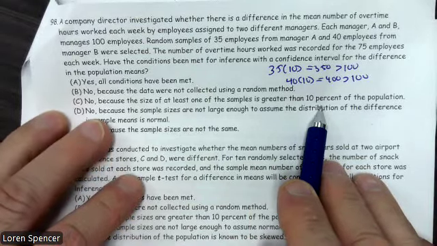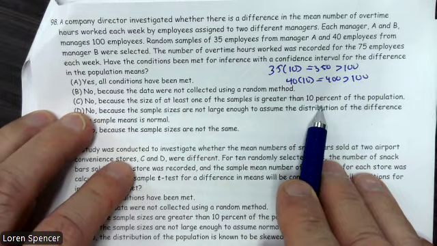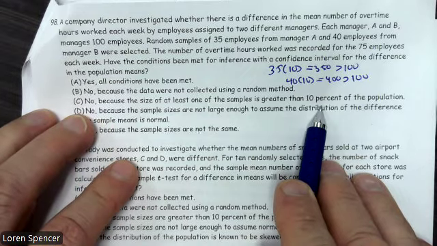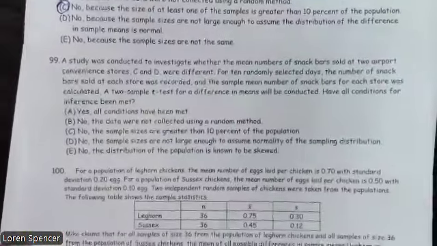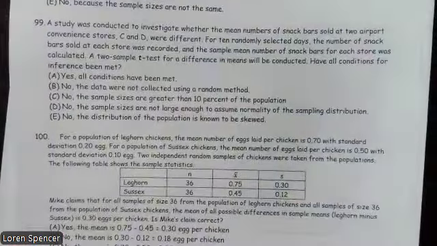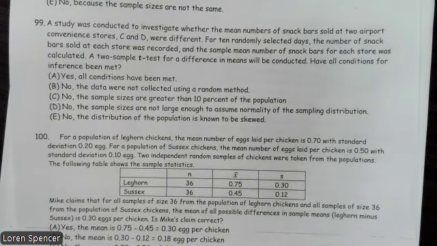Sample sizes were large enough, but the problem in this case was that they did not meet the N is less than 10%, which struggles with independence. A study was conducted to investigate whether the mean number of snack bars sold at two airport convenience stores, C and D, were different for 10 randomly selected days. The number of snack bars sold at each store was recorded, and the sample mean number of bars for each store was calculated.